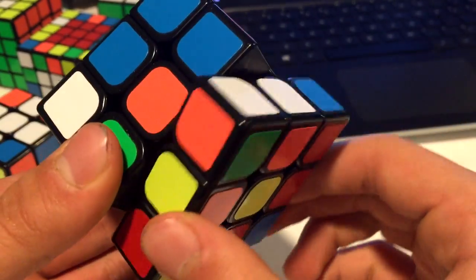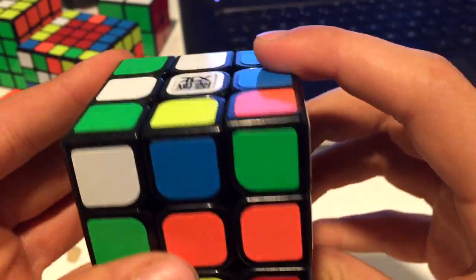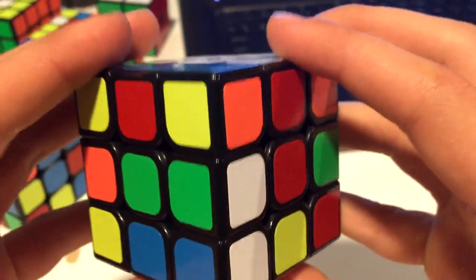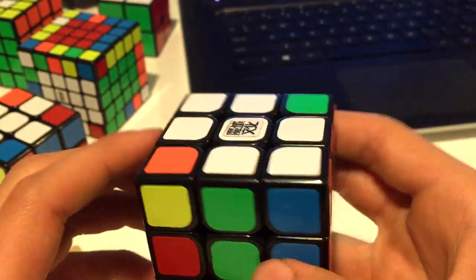So we just turn it to either that side, we'll do this side, and we can do that, turn it up, and then here we are at the green piece, we can just turn that up. And so we have solved the white cross.